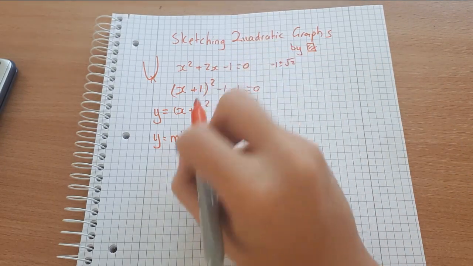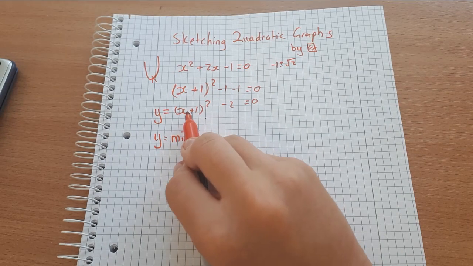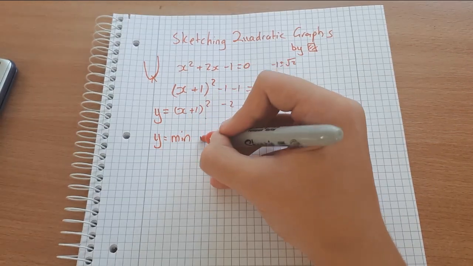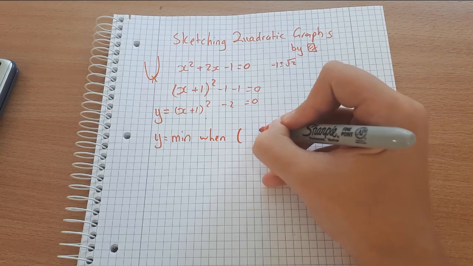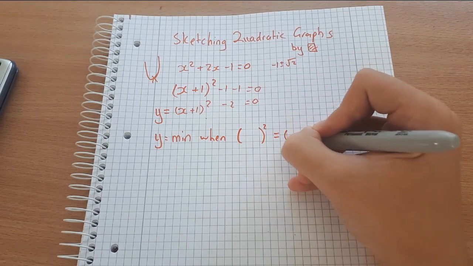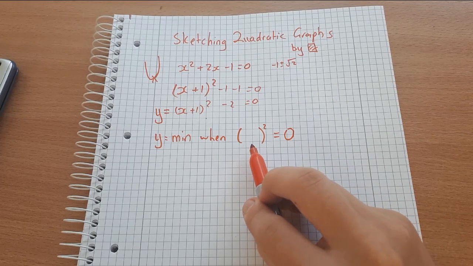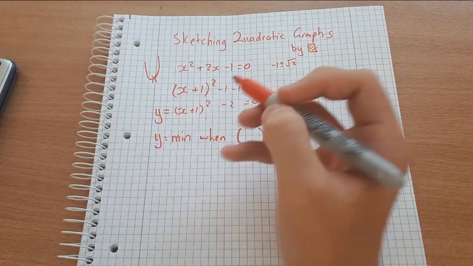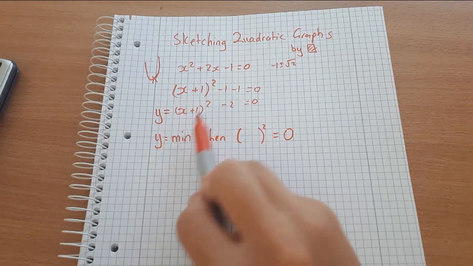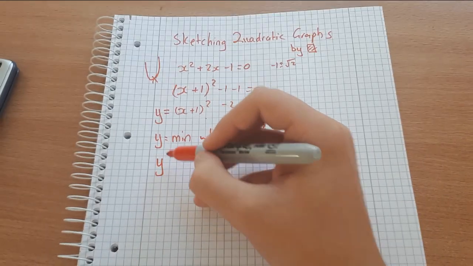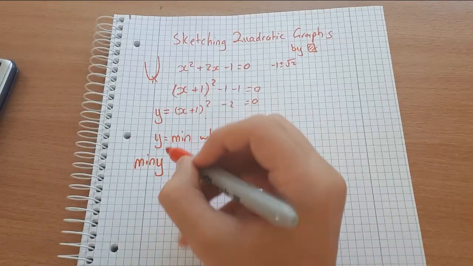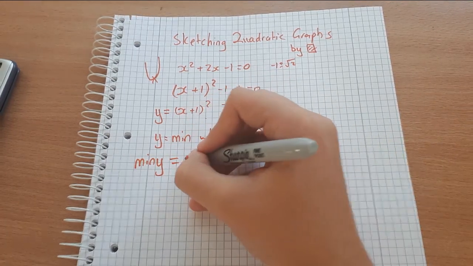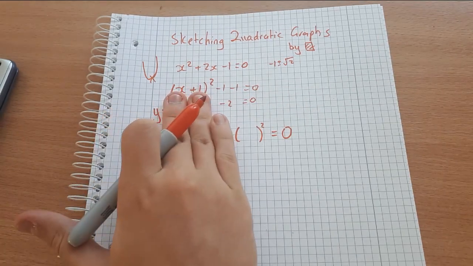Why, you ask? Because if we have 1 in the bracket, 1 squared is 1. If we have minus 1 in the bracket, minus 1 squared is 1. So whenever I have a bracket squared equals 0, 0 is the smallest you can get anything squared to be, obviously because negative numbers squared become positive. So whenever this bracket is 0, this bracket squared is 0, so y is at its minimum. Minimum y equals, so this is 0, so it's just minus 2. Because that is 0, y equals minus 2.